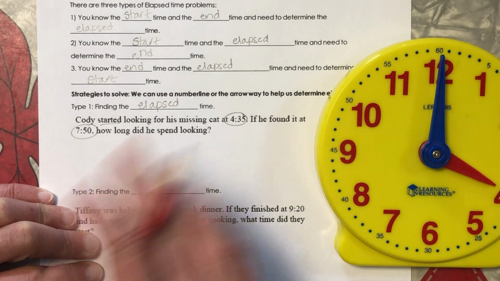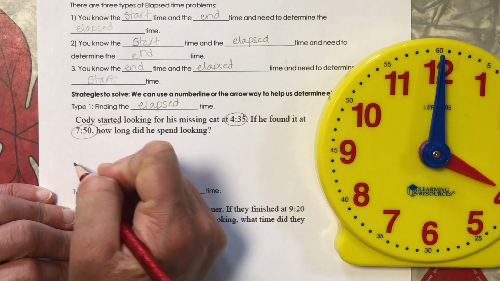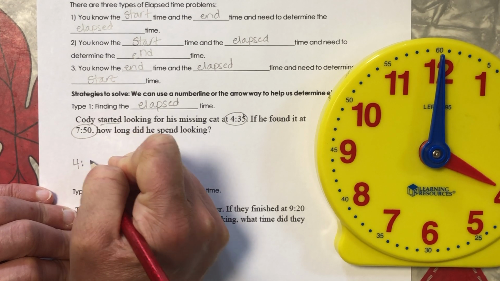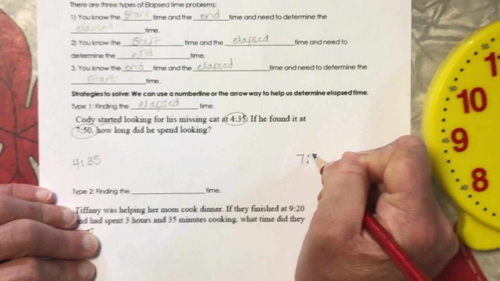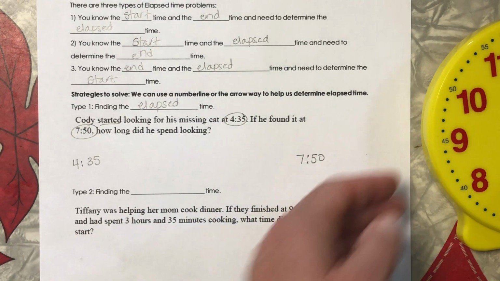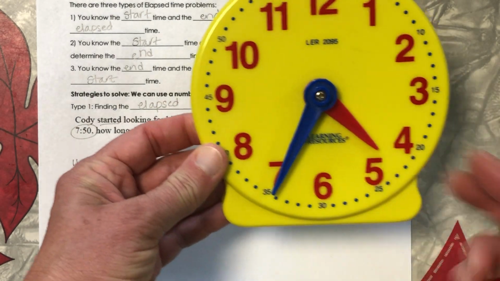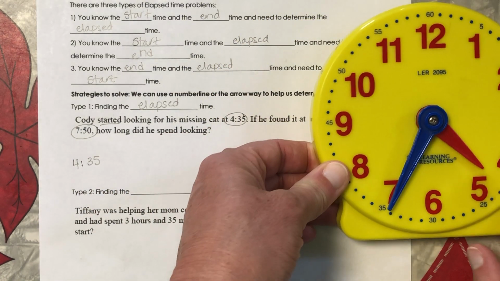So we're definitely not going to set this up like an addition problem. It does not work that way. I think the arrow way or the number line way is the best way. So what we're going to do is think, okay, I'm going to start at 4:35, and I know I'm going to end at 7:50. So I'm going to get my clock set up here to 4:35. My hour hand is in between the 4 and the 5, and my minute hand is on 35.